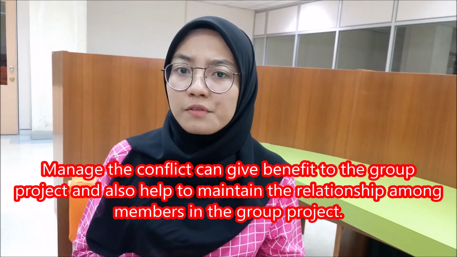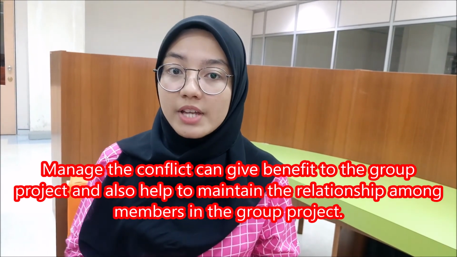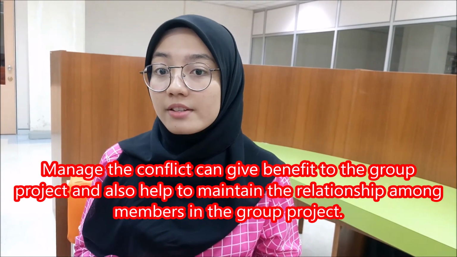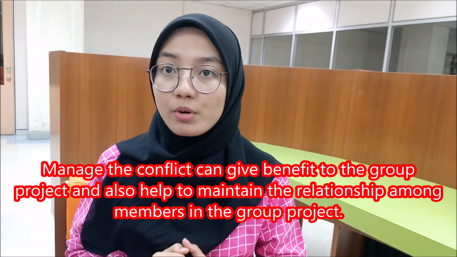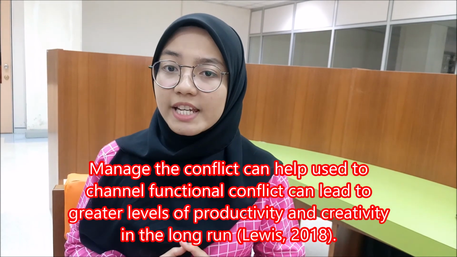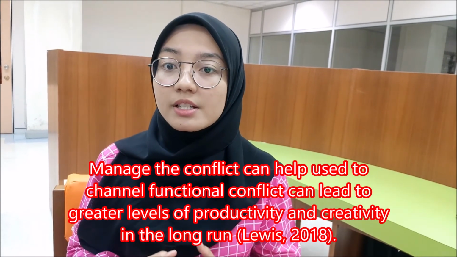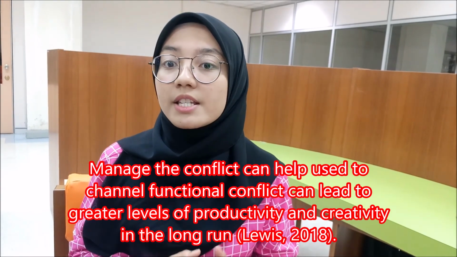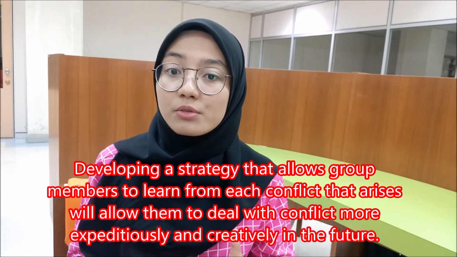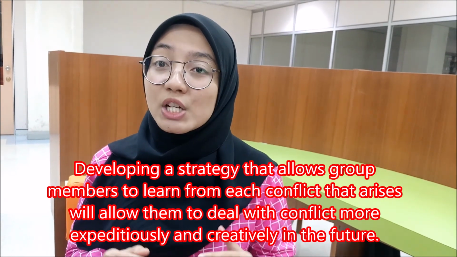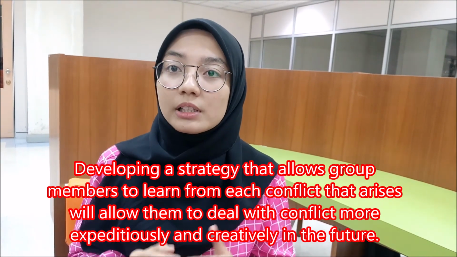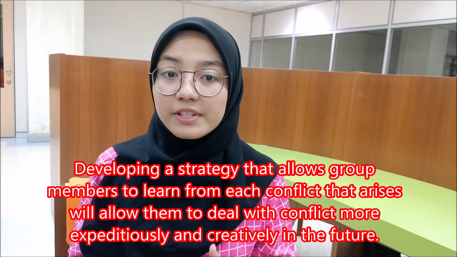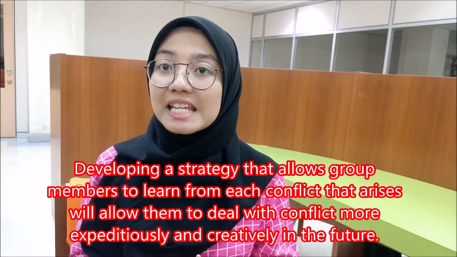So, managing the conflict can give benefit to the group project and also help to maintain the relationship among members in the group project. Managing the conflict can help you to channel functional conflict, which can lead to greater levels of productivity and creativity in the long run. Developing a strategy that allows group members to learn from each conflict that arises will allow them to deal with conflict more expeditiously and creatively in the future.